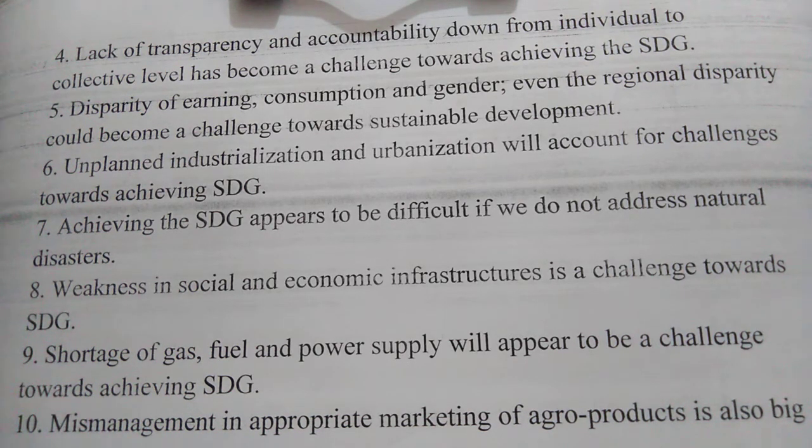Point 7. Achieving SDG appears to be difficult if we do not address natural disasters. Point 8. Weakness in social and economic infrastructure is a challenge towards sustainable development goals. Point 9. Shortage of gas, fuel, and power supply will appear to be a challenge towards achieving SDG.